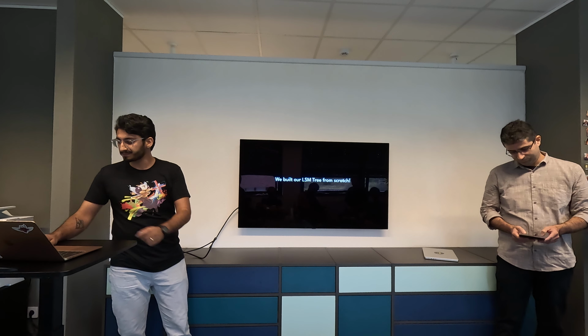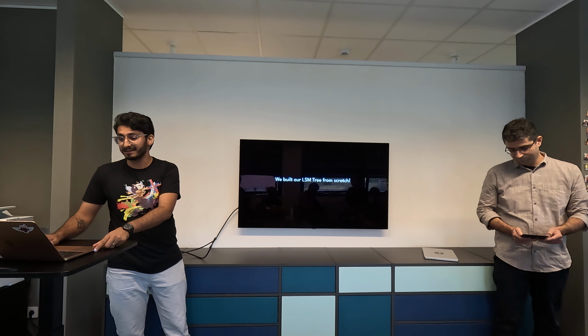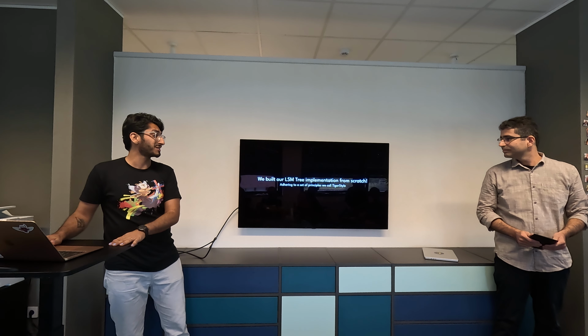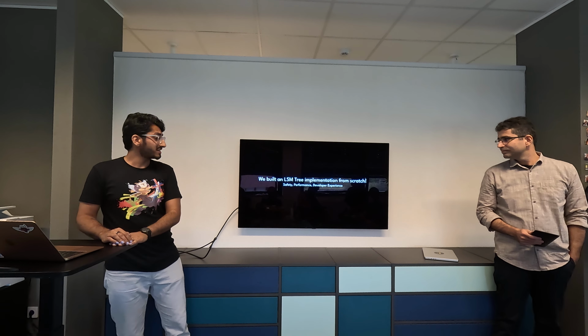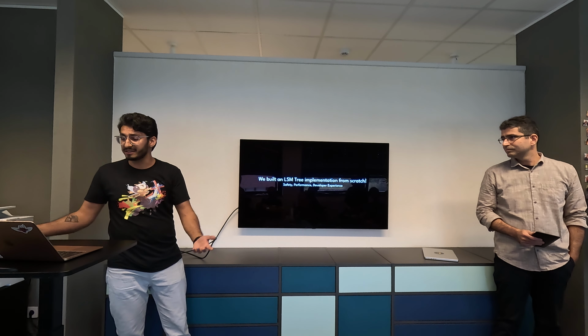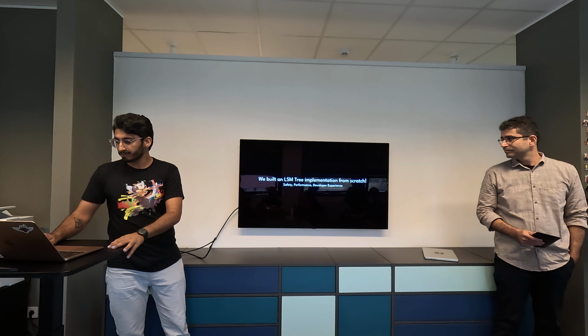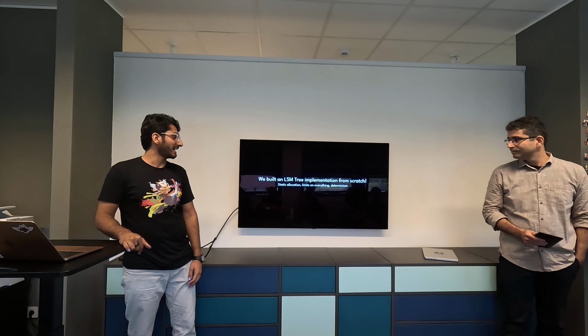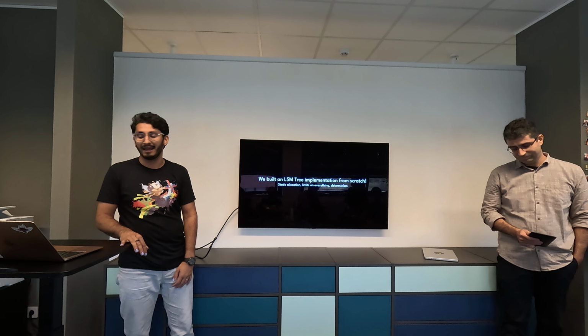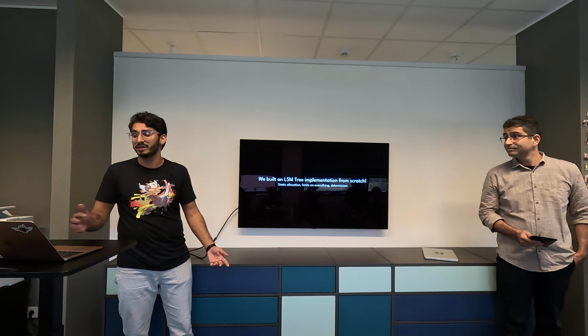At TigerBeetle, we built our LSM tree from scratch. And the reason for that, again building on what Joran says, is we adhere to a set of principles we call Tiger Style, which is safety, performance, and developer experience. More specifically, we use static allocation in Zig, limits on everything, and try to exploit determinism wherever we could.